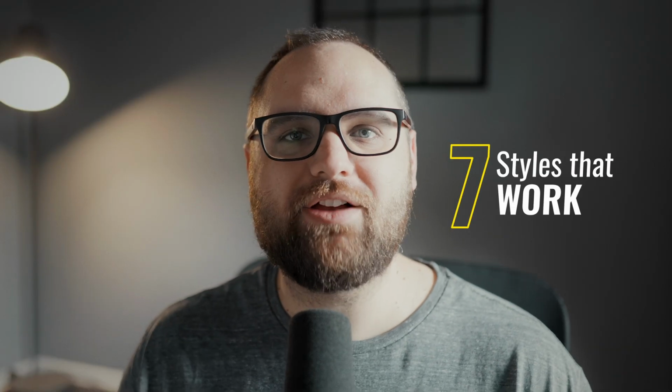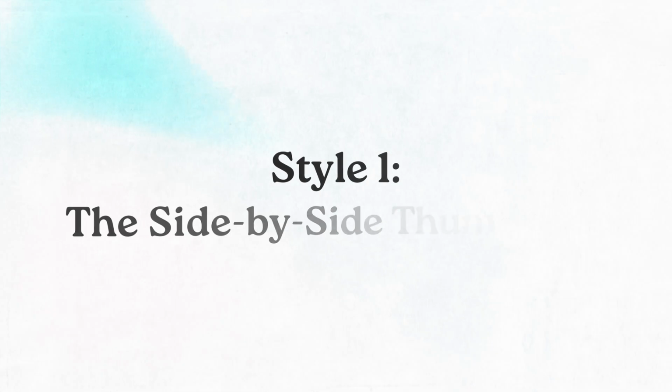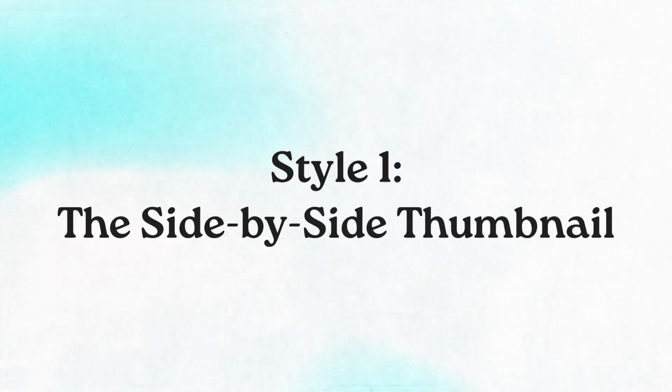In this video, I'll break down 7 proven thumbnail styles that you can use today to boost your CTR. And at the end, I'll show you how this ties back into your actual editing workflow, because the click is just the beginning. All right, so let's start with the first style, and that is the side-by-side style.